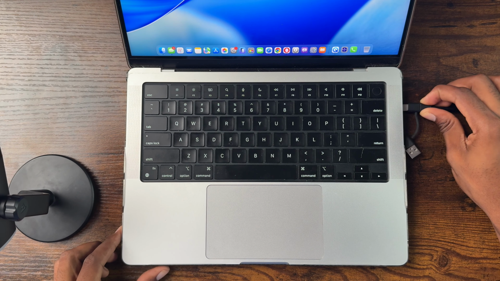So for example, if I'm using this wireless USB microphone right here, what I would do is connect the USB into my computer. Now it doesn't matter if it's wireless or wired, it will work perfectly fine. So I can connect this right here into my computer.